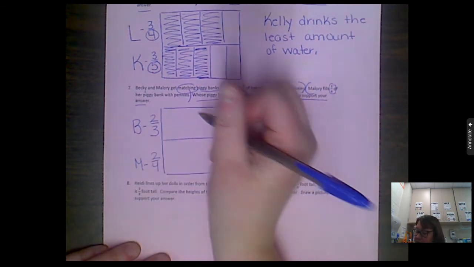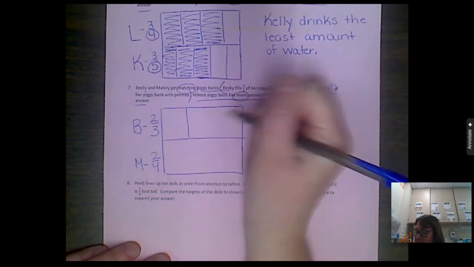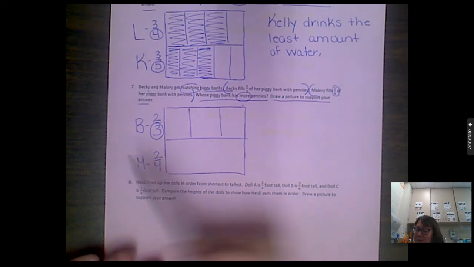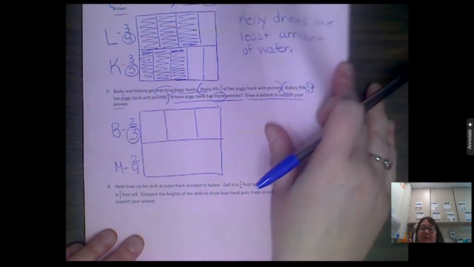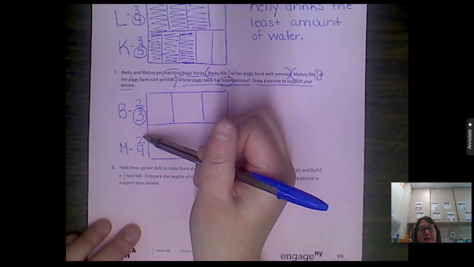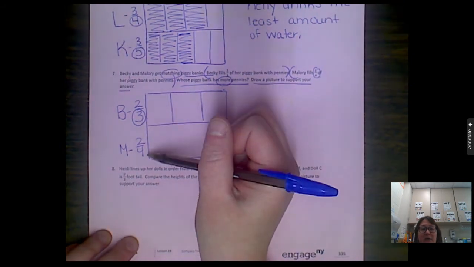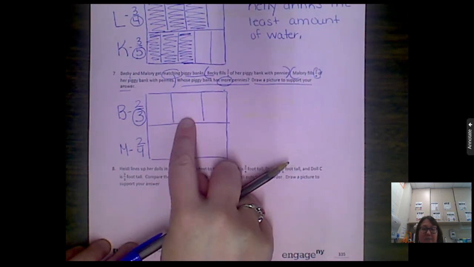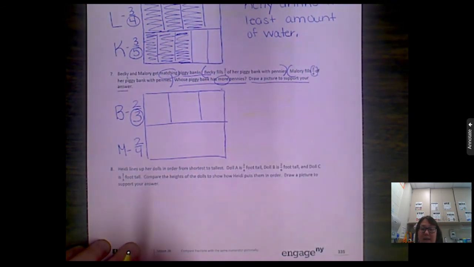Okay, so for Becky, 2/3, I'm going to make 2 lines to split it into thirds. And with what I know, before I even finish this, since my numerators are the same, I look at my denominators, 3 and 4. 3 is the smaller number, so the smaller the number, the bigger the piece. The bigger the number, the smaller the piece. So Mallory's pieces are smaller. Becky's are bigger. So before we even finish drawing, who do we think has more? I think Becky, do you agree? Yeah, let's finish up and see.